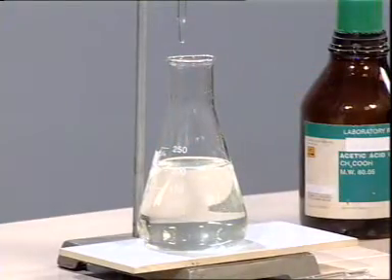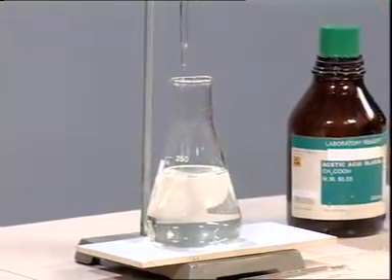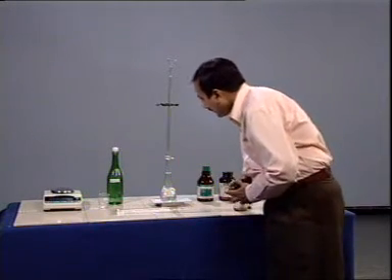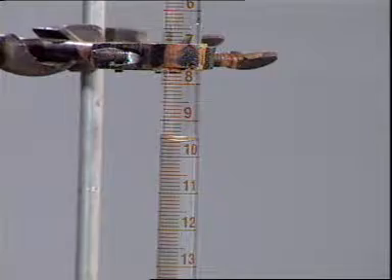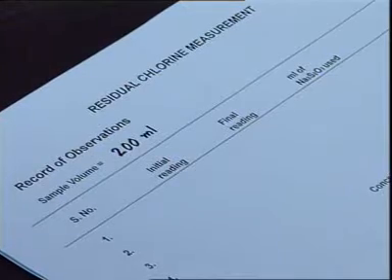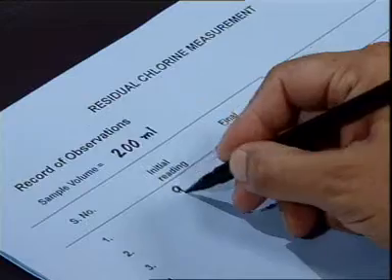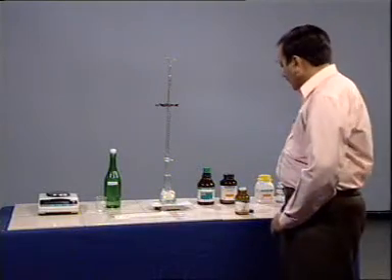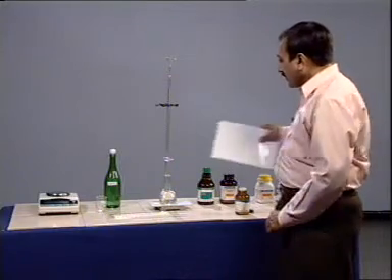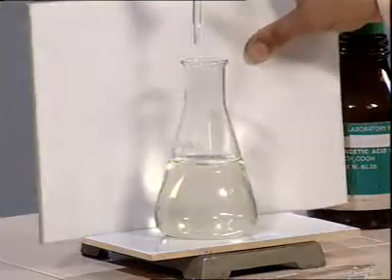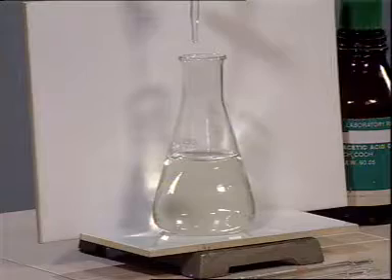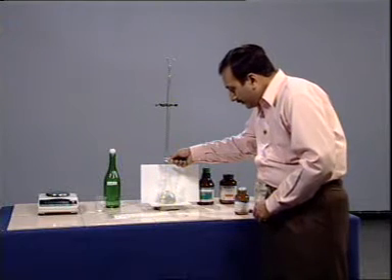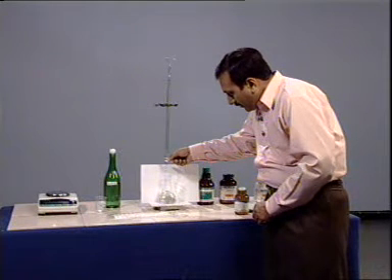Allow it to stand for some time for color development, and meanwhile we can note down the initial reading. The color should always be viewed against a white background. Now, titrate the sample till the yellow color disappears.